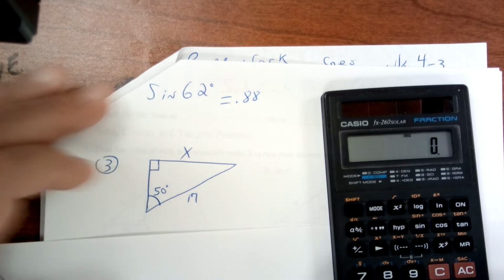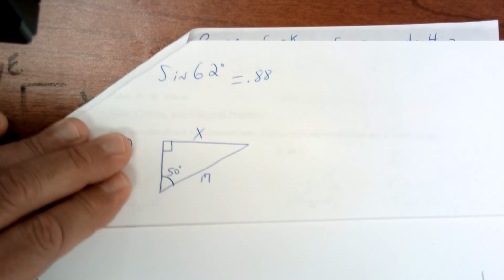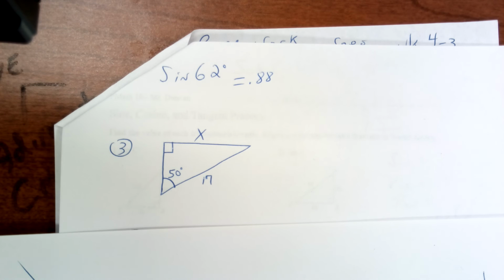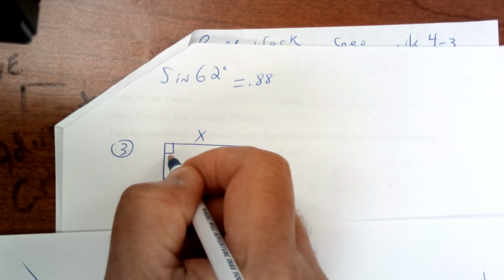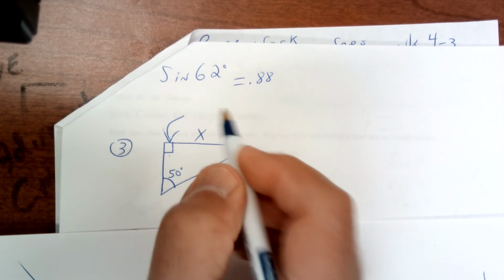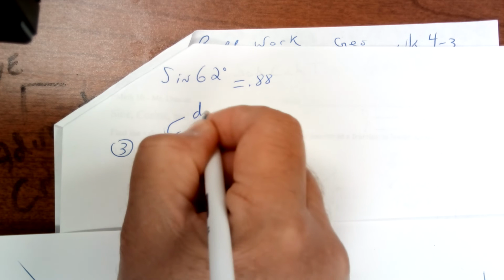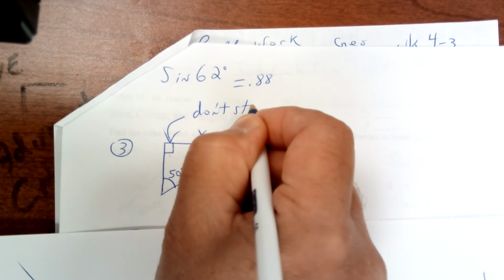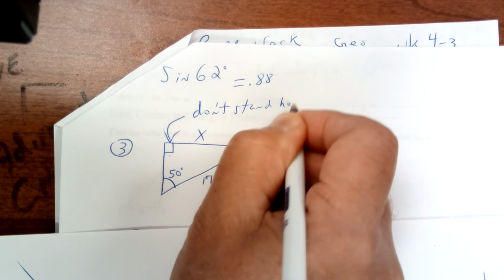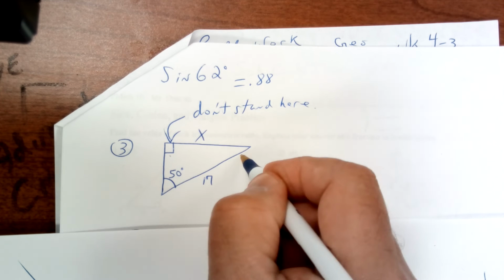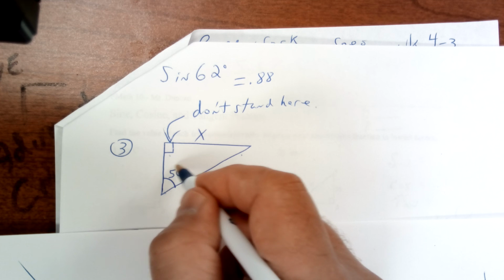Draw this triangle and pay attention. The question is, where do you stand at? You can't stand at the right angle, so don't stand here. You can stand here and here. Since they give me this angle, put a dot right here.